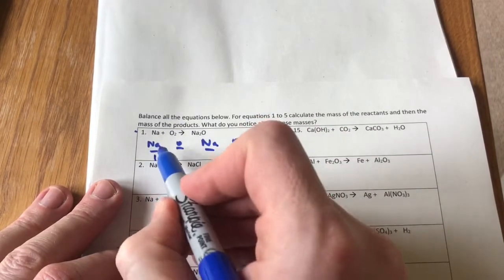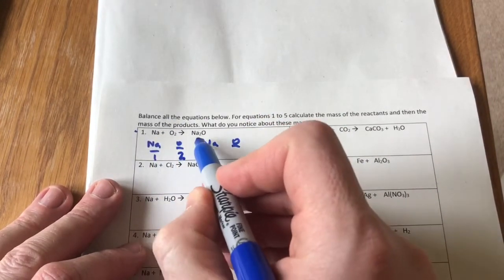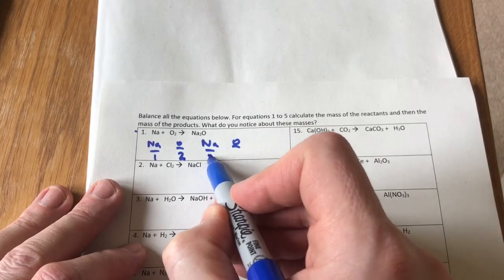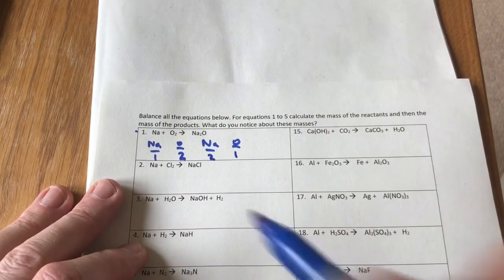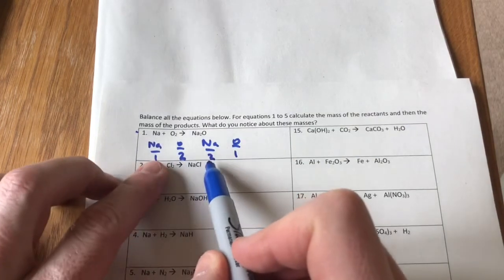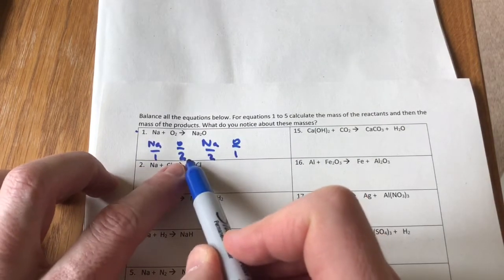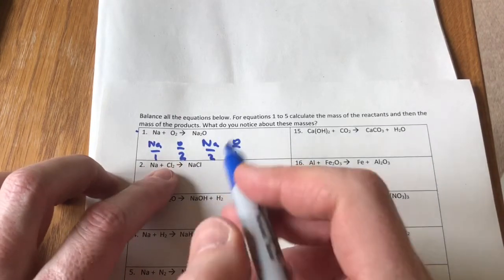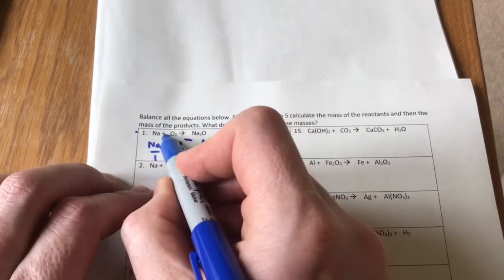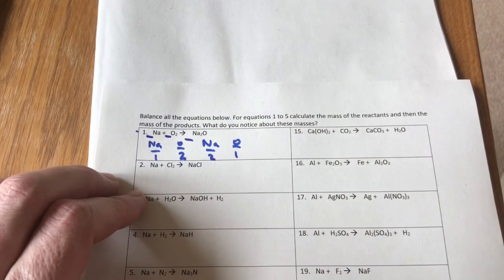So here there is 1 sodium, here we've got 2 oxygens, here we have got 2 sodiums, and here we have got 1 oxygen. To make this work, I can now check. I've got 1 sodium but 2 on this side. I've got 2 oxygens and only 1 oxygen on this side. So I need to do something here. Now to work with this, I can only put big numbers in front of these formulas in the equation.